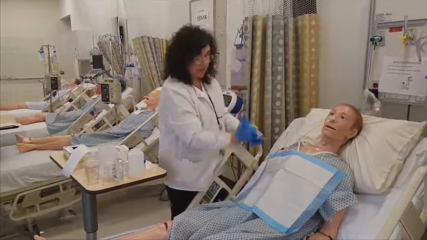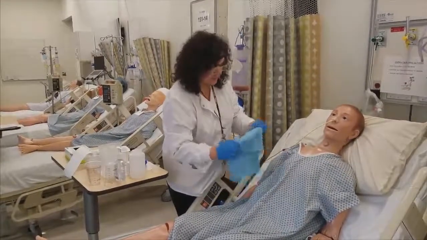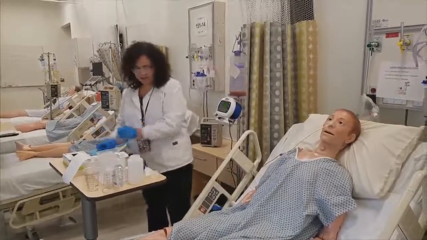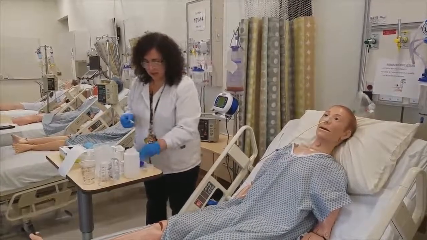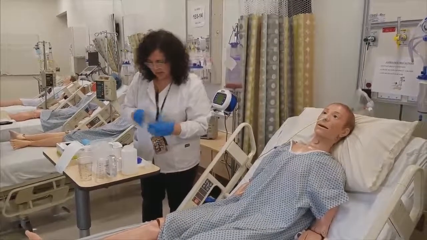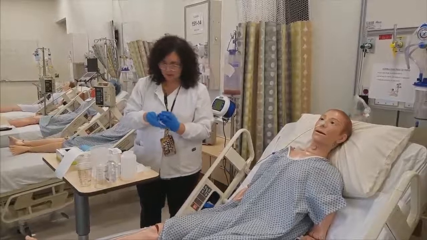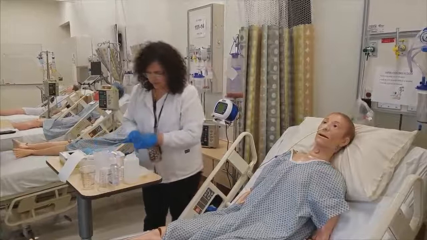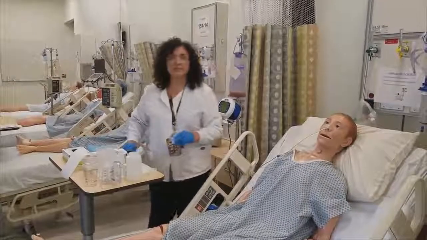Make sure that the head of the bed is at least 45 degrees, which it is, and then clean up. Put my patient in a position of comfort and safety. I could also clean out this pill crusher and have it ready for the next time we need it. So this concludes my demonstration.